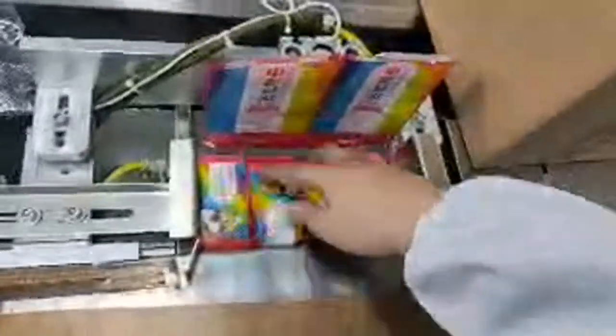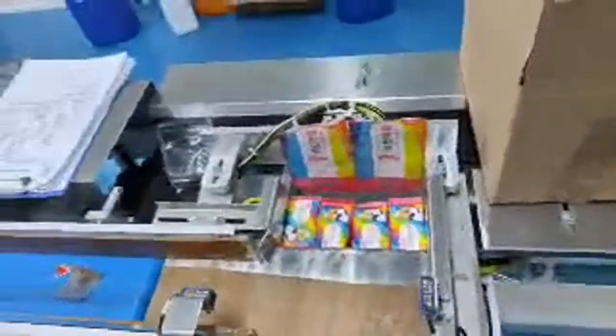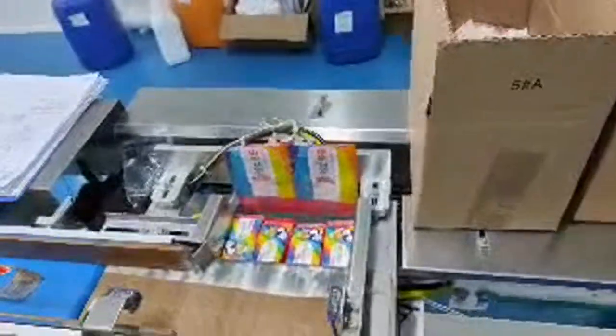Here we come to this part. After the mini wet wipes are packaged, they will be transported here, and we can see here is the packaging machine for bundle packages. We can see the mini wet wipes are placed here with 4 packages in a line and 2 lines, totally 8 packages, and then they will be packaged into a bundle package.